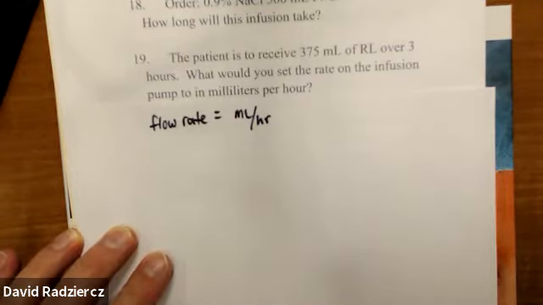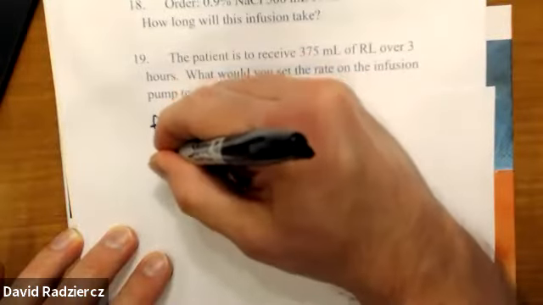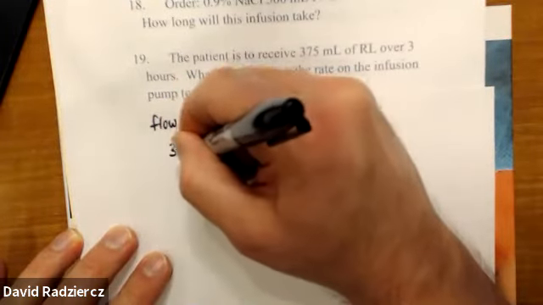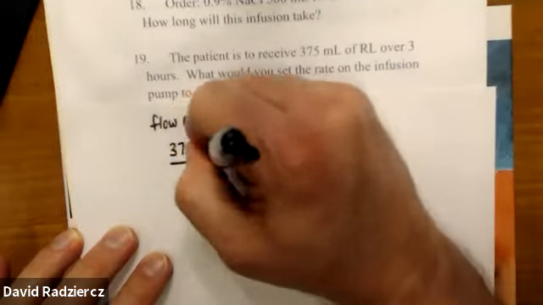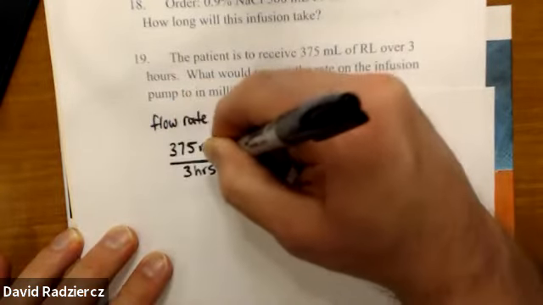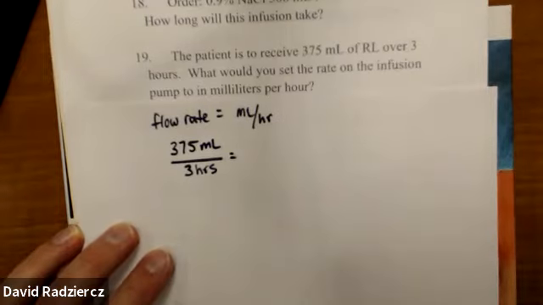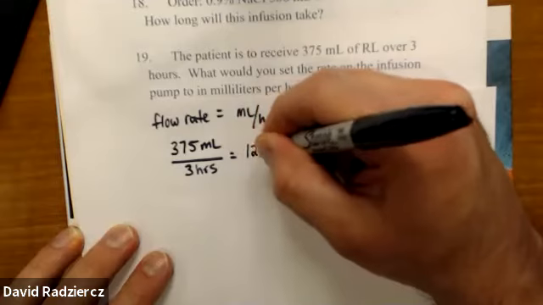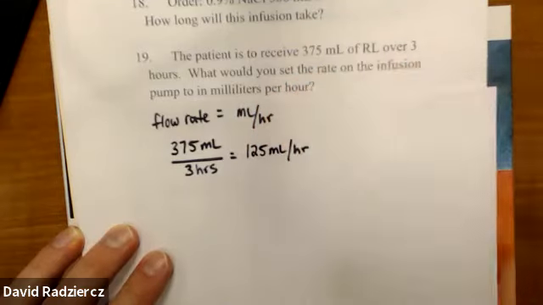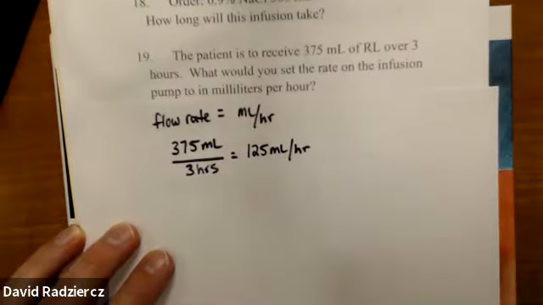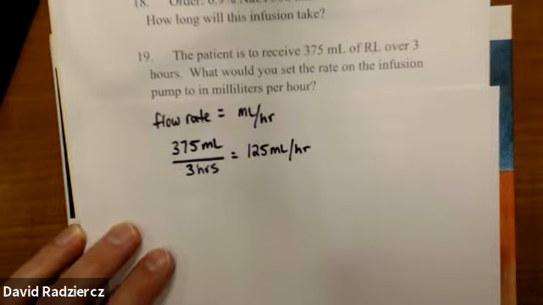It says the patient is to receive 375 milliliters of Ringer's lactate over 3 hours. And then what would you set the infusion pump to? So I'm just going to take my 375 milliliters and my 3 hours. In my calculator, I'm going to do 375 divided by 3, and I will get 125 milliliters per hour. I think a lot of times people want to do more than what needs to be done here, but this is all they're asking you to do.